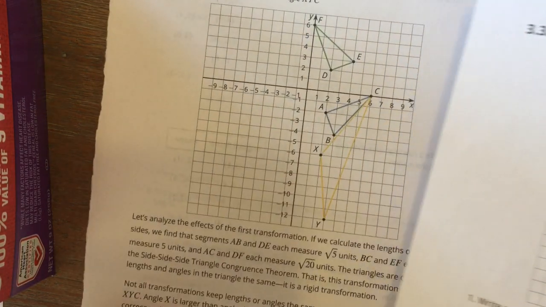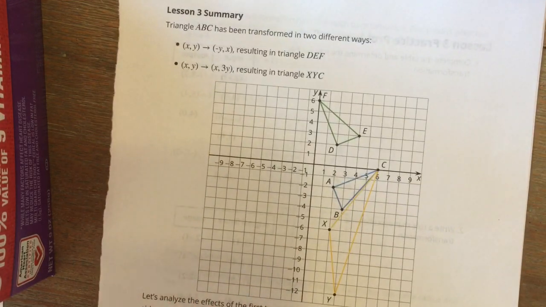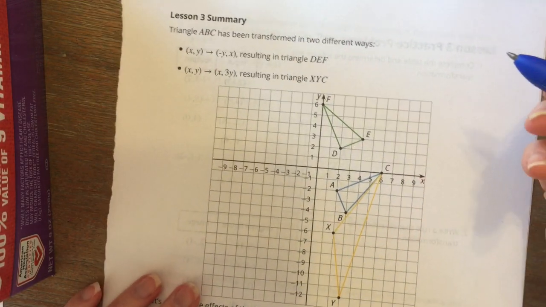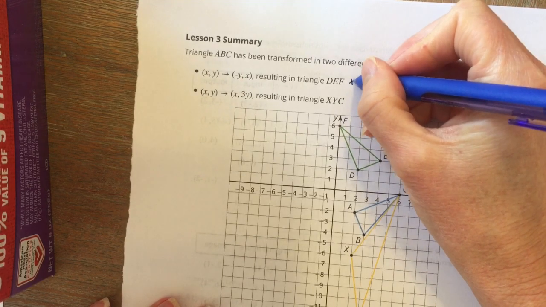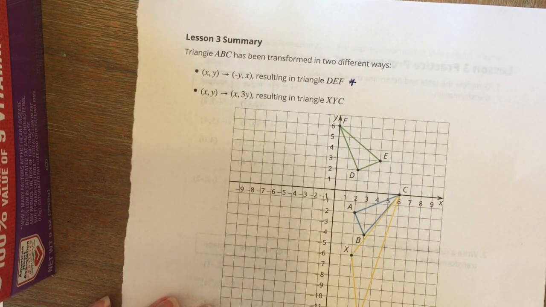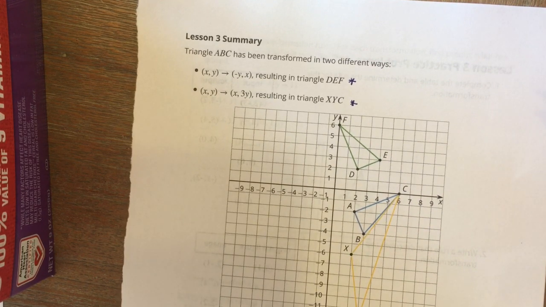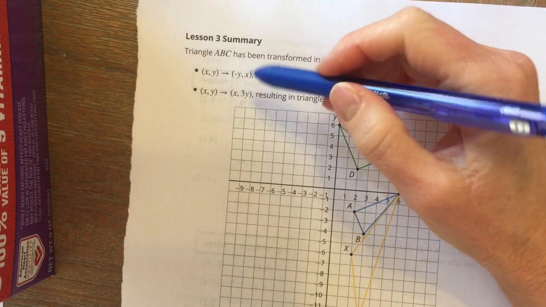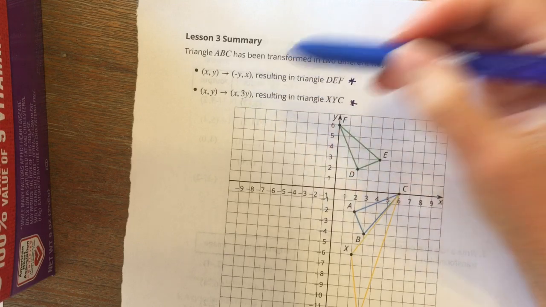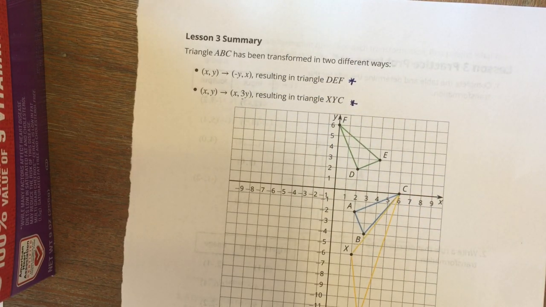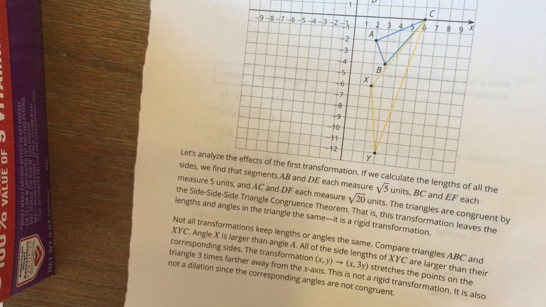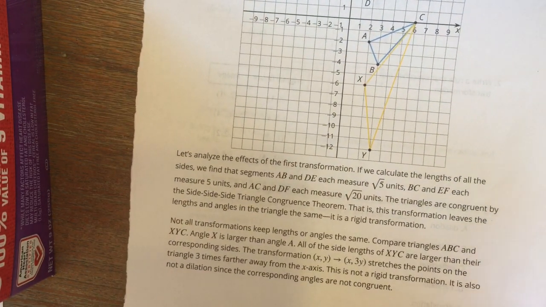So then this brings us to the summary. You might want to take a look at this page. They have a rotation that you can take a look at. Then they also have one that is neither a rigid transformation nor is it a dilation because my y values change by 3 times while my x coordinate doesn't change at all. So you could take a look at this example for more help if you would like.